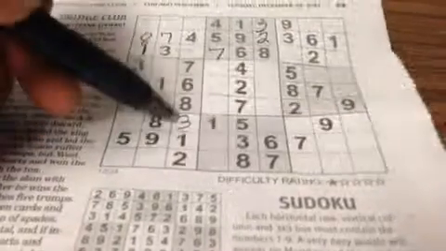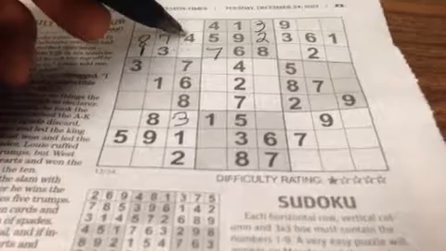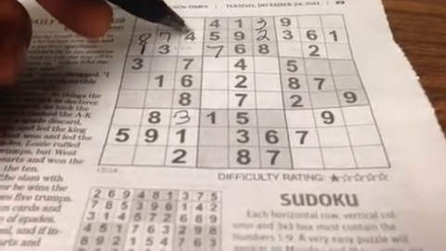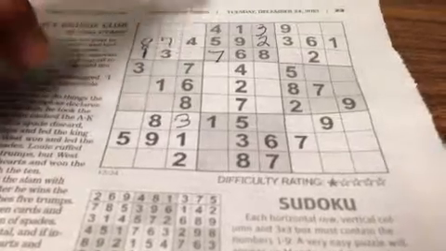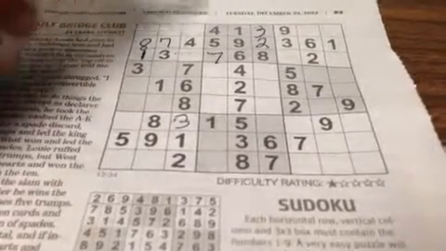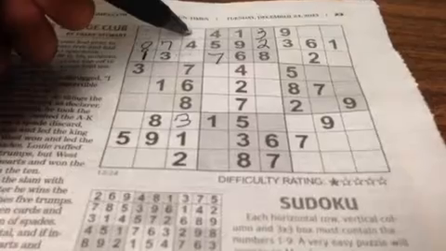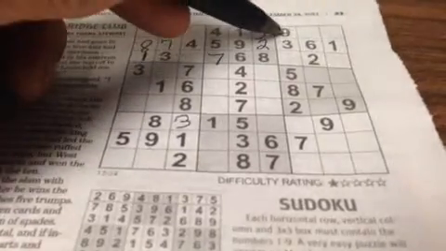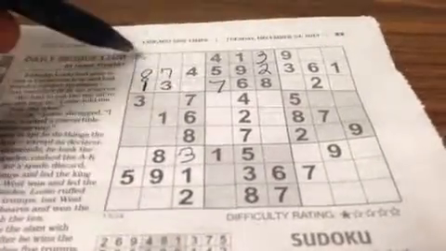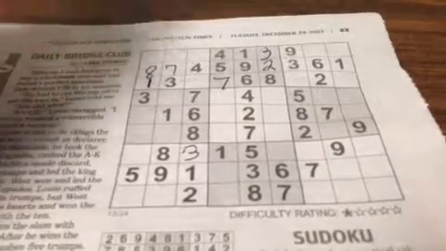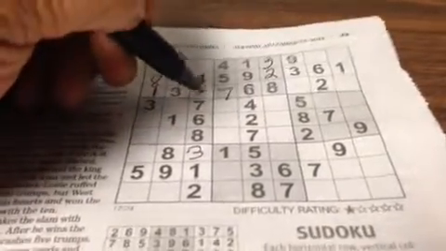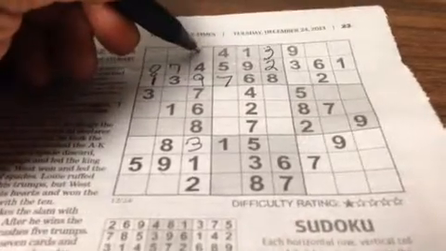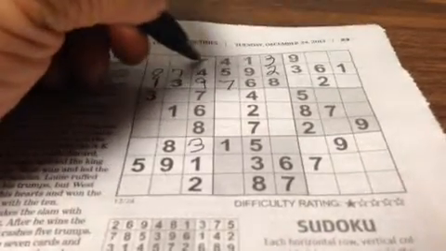So 1, 2, 3, 4. I'm missing a 5. Let's see, 6, 7, 8, and a 9. So a 5 and a 9 I'm missing. I know I can't put a 9 there. Why? Because there's a 9 over here, and that 9 covers that. So the only place that 9 can go is here, which means with this remaining space, the 5 will go there.